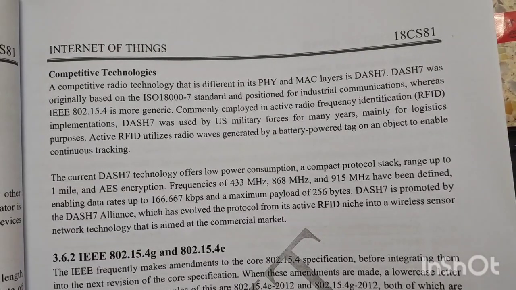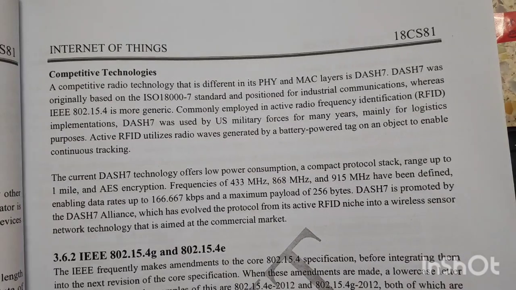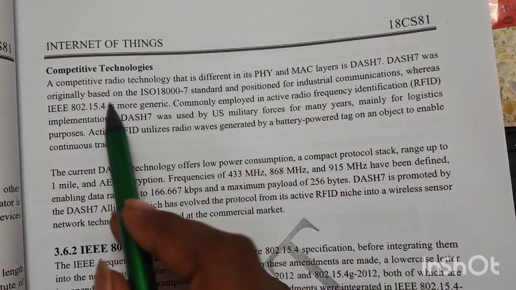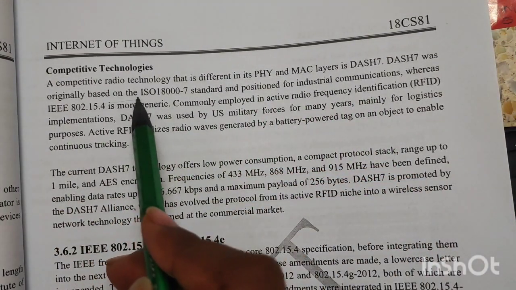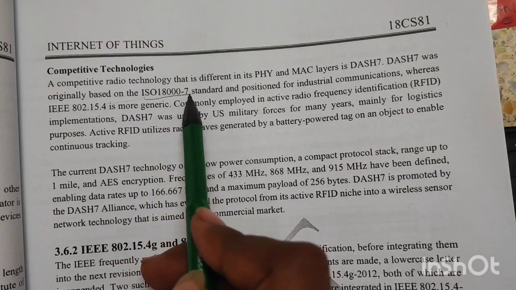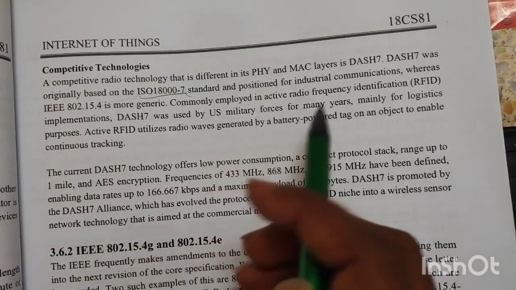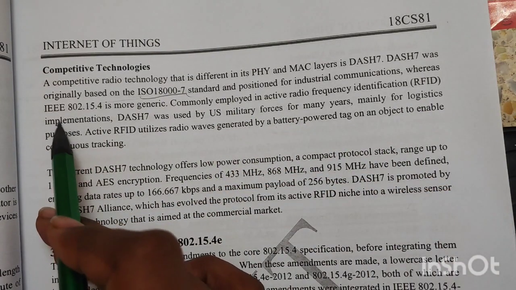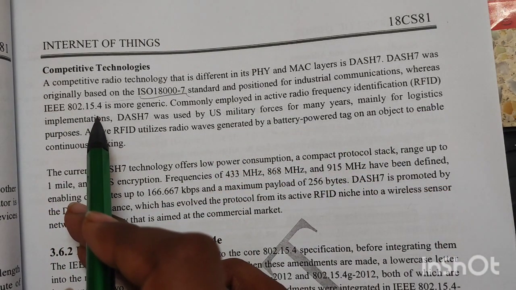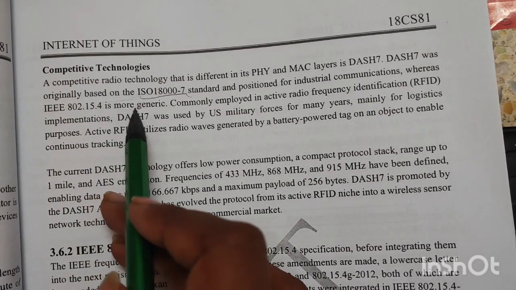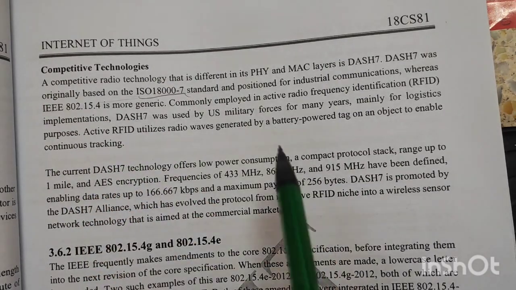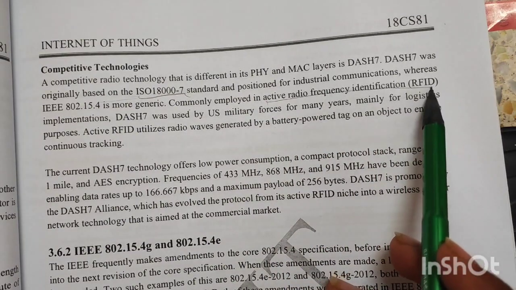Finally, we have our competitive technologies. We have different standards: ISO 18000-7, which is proposed for industrial and commercial use, and IEEE 802.15.4, which is more generic and can be used in active radio frequencies.